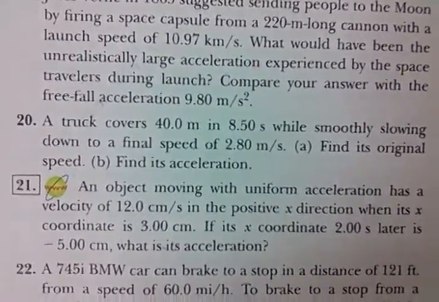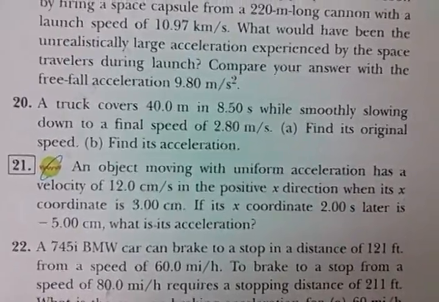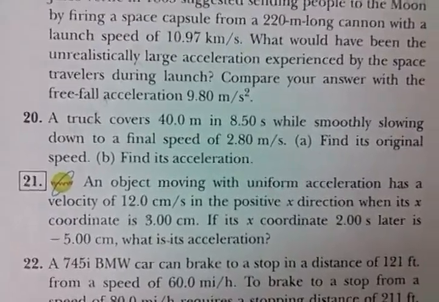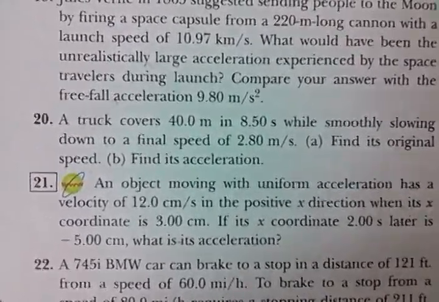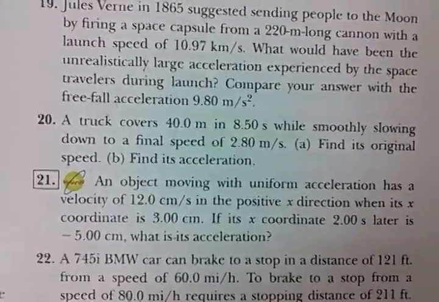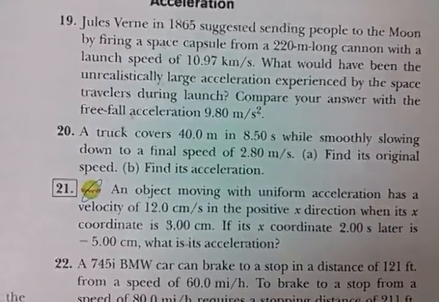In this video, we are going to be solving question number 20 in chapter 2 of the AP Physics textbook on page 51. A truck covers 40 meters in 8.5 seconds while smoothly slowing down to a final speed of 2.8 meters per second. In part A, find its original speed. Part B, find its acceleration.